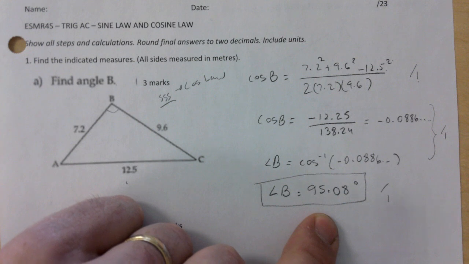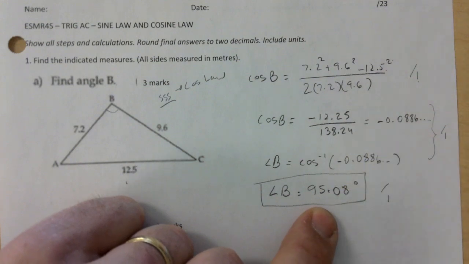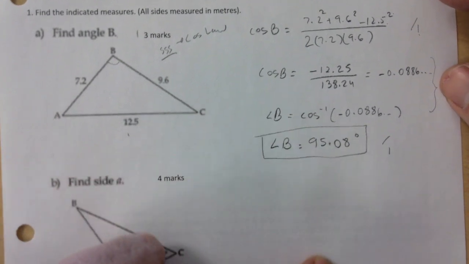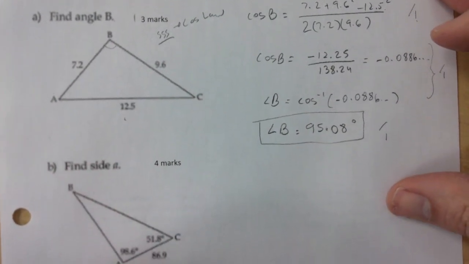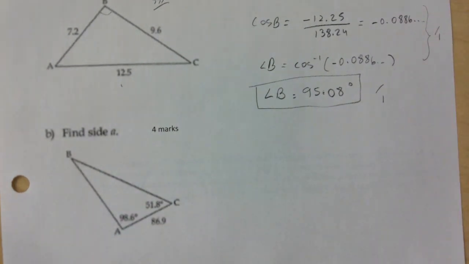So it's out of 3, okay? Notice the negative. We know that this is going to be bigger than 90, right? It's obtuse if it's negative. That's for cosine law only. Okay, so 3 marks there. We're done. Find side A.